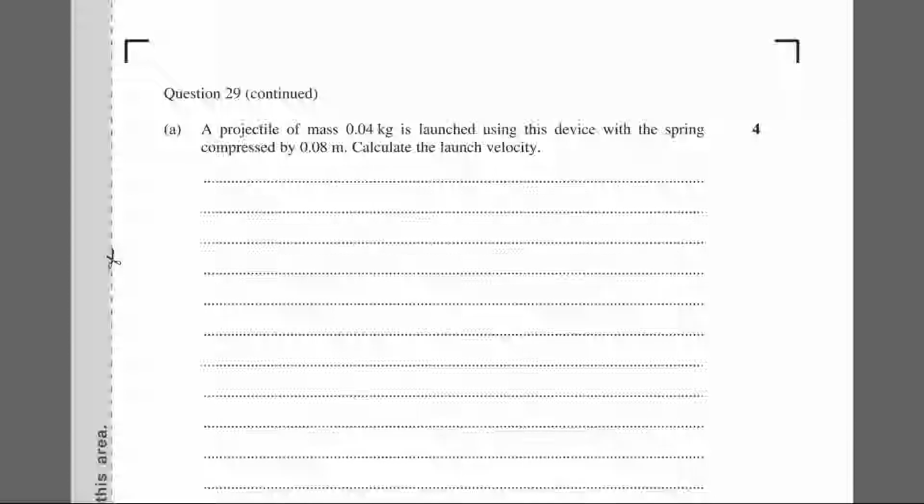Question 29a asks, a projectile of mass 0.04 kilos is launched using this device with the spring compressed by 0.08 meters. Calculate the launch velocity. This is a 4-mark question, and there is a fair bit to it. The first thing I'll say is that in order to calculate the launch velocity, we have to assume that all of the potential energy in the spring gets converted into the kinetic energy of the projectile. So that's what we need to know.